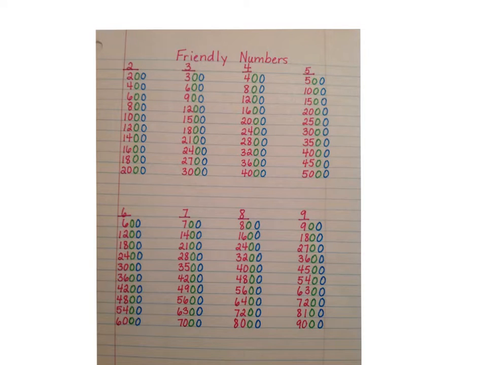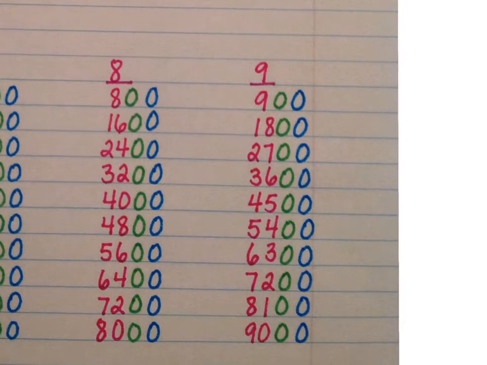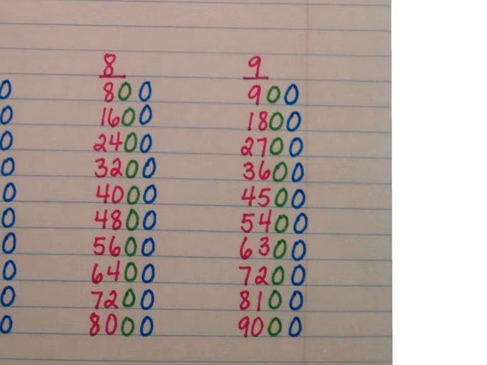So if I'm looking at friendly for 9, I have not only 9, 18, 27, 36, 45, 54, 63, 72, 81, and 90. I also have 90, 180, 270, 360, 450, 540, 630, 720, 810, 900.